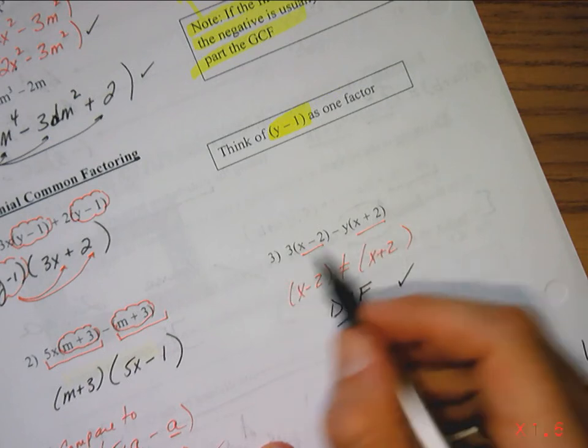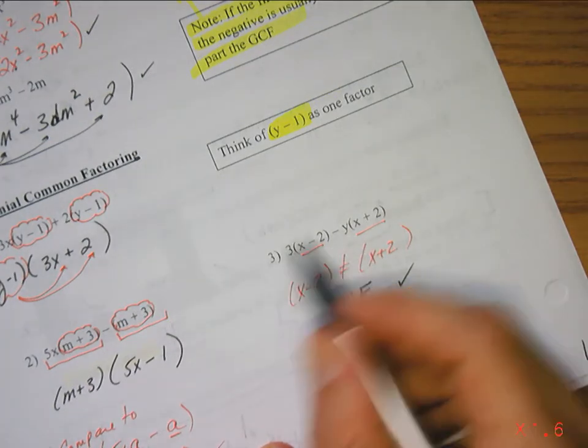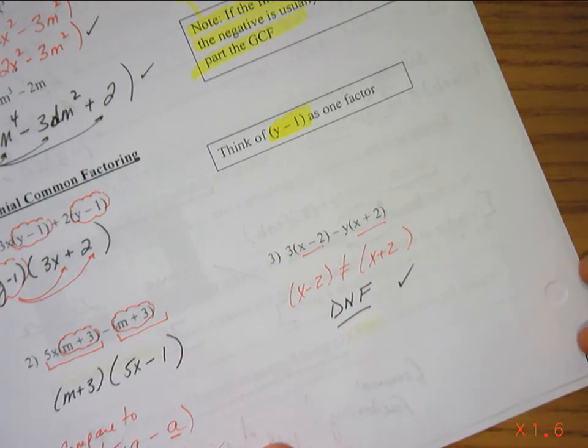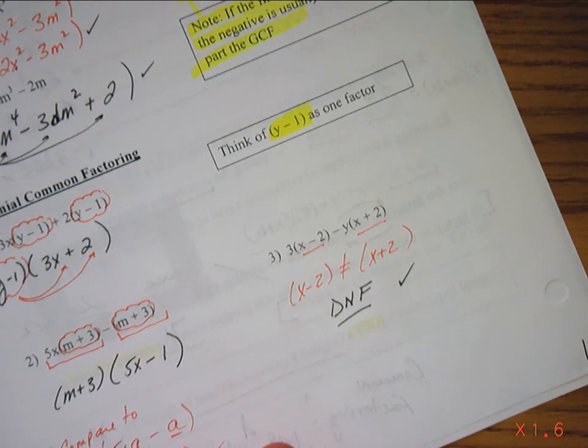You attempt to factor it and you try to cheat and tell me that you can take out a negative 2 or a positive 2. You're lying to me and it's wrong. Okay, so that's page 13. I'm going to stop there so my videos don't get too long and we'll look at the next one.